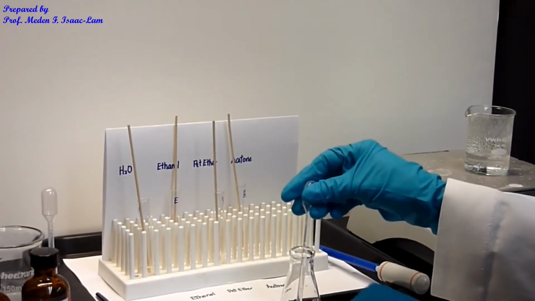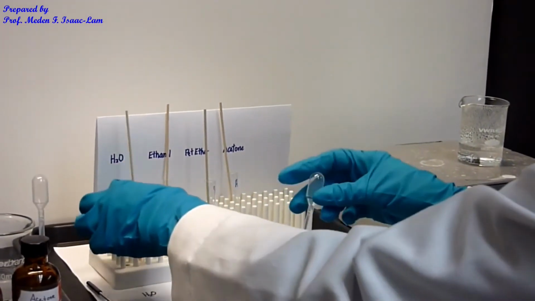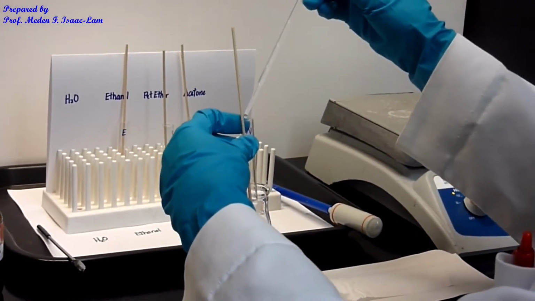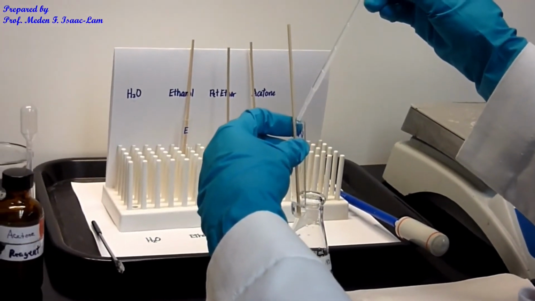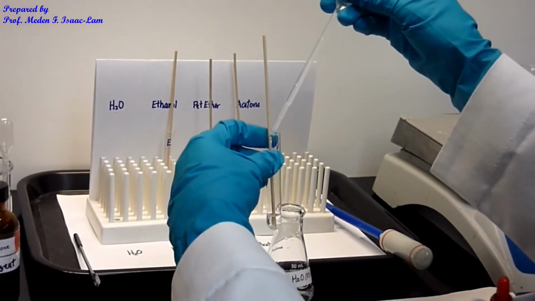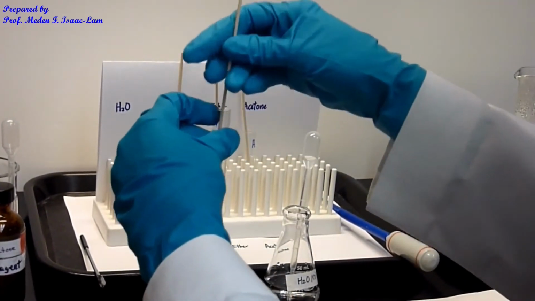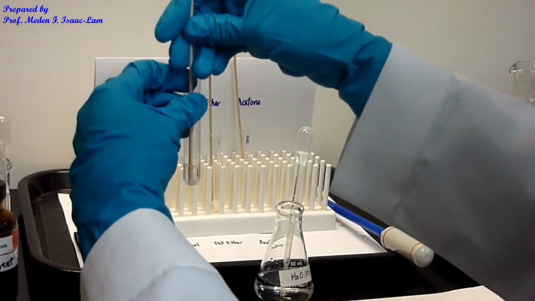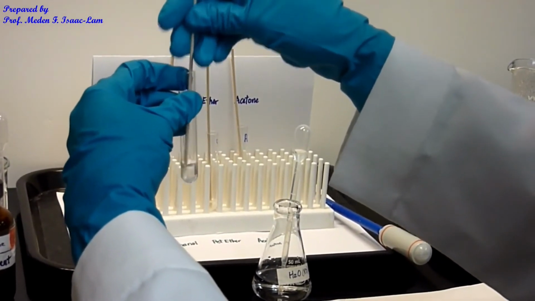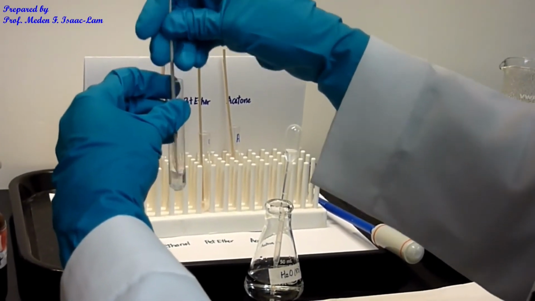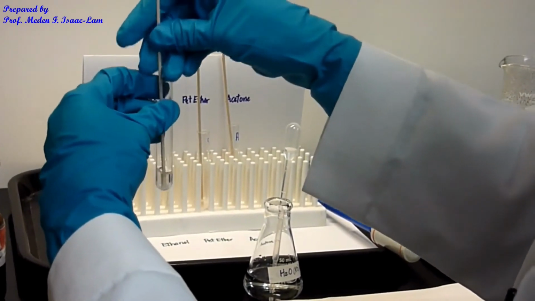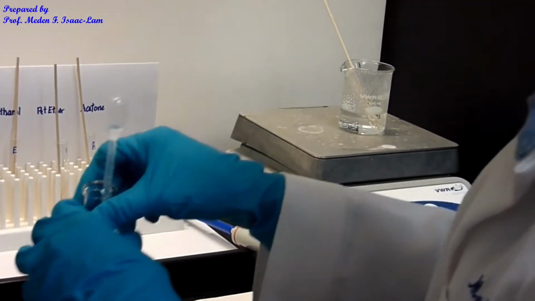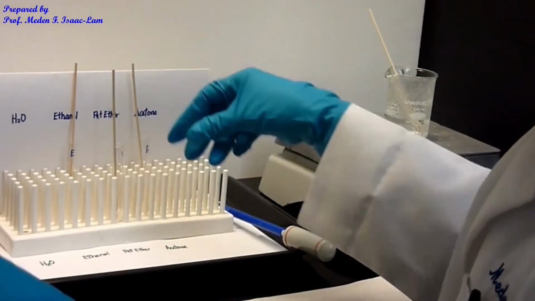Okay, so I'm gonna add water. So this is just water. I'm just gonna add 10 more drops, so a total of 20 drops. Okay, and then again, mix it up, and I try to crush the particles. So this is just water that I put. Okay, anyways, I'm gonna stick it back into the water bath. And now I'm going to do petroleum ether.